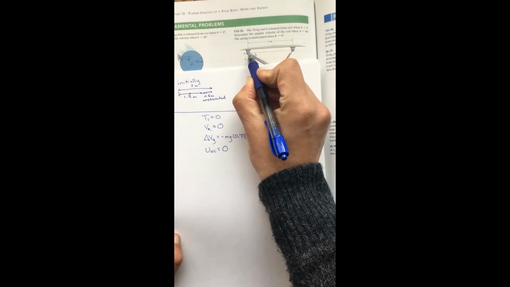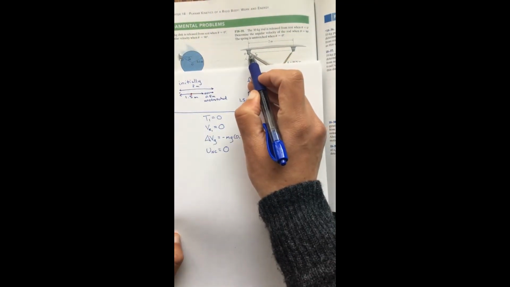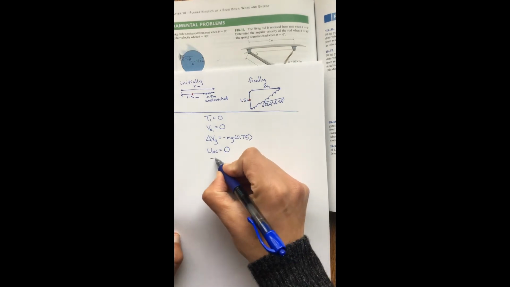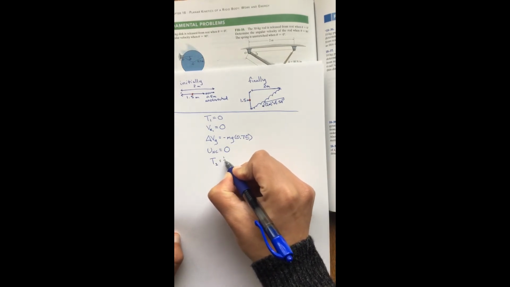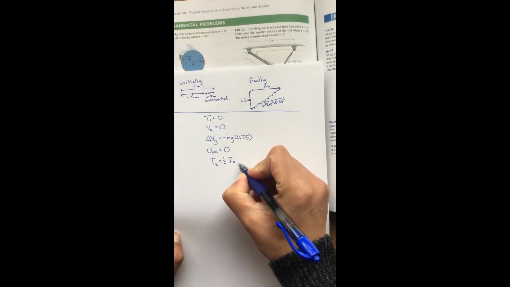And the final kinetic energy, let's use equation 18-7 for that. The instantaneous center of zero velocity, well, you can say it's here, or you can use equation 18-7 with the moment of inertia about pin O instead of the instantaneous center, but pin O is the instantaneous center of zero velocity. So this is T2, that's 1/2 I_O. You can call it the moment of inertia about the instantaneous center if you want. It's the same thing.